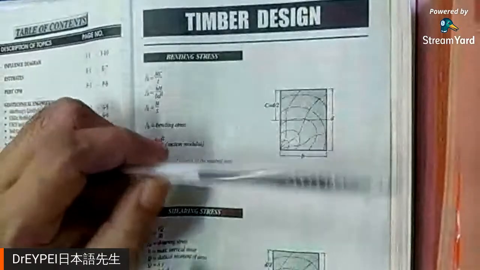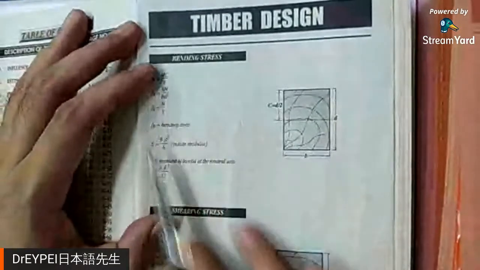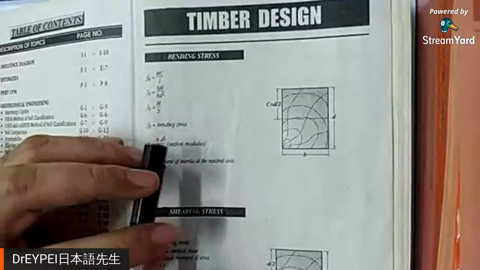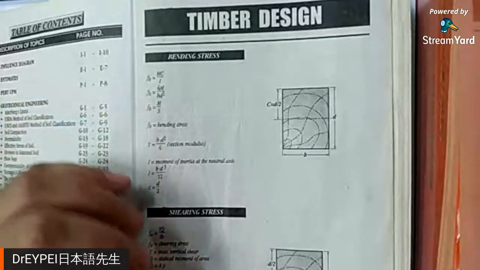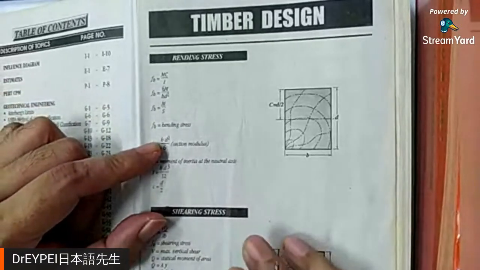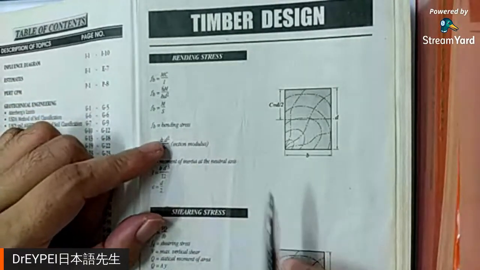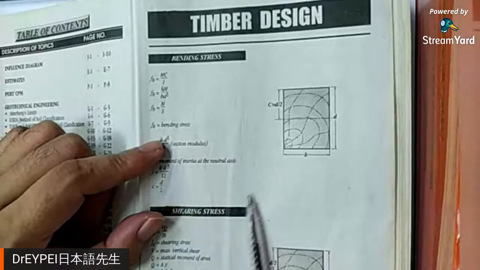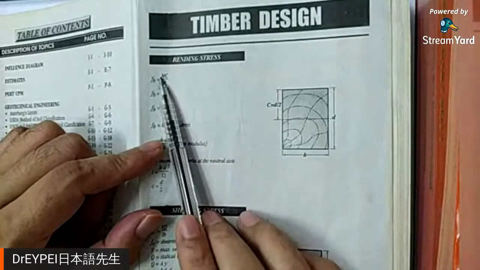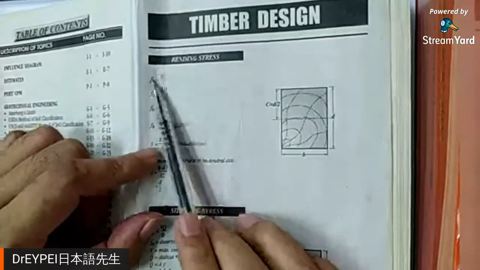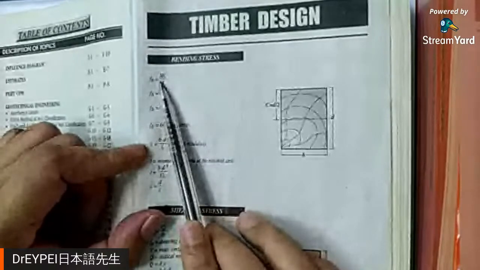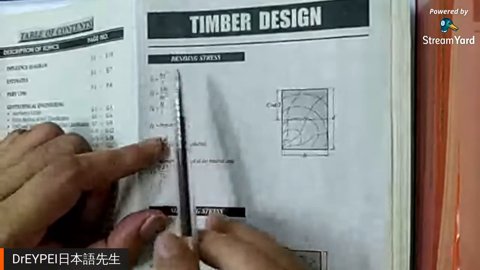Okay, so we will use that concept, and from our structural theory and strength of materials, we already have a relationship. Okay, so bending stress is equal to MC over I. So this is the main concept. This is the main theory that relates how many variables?